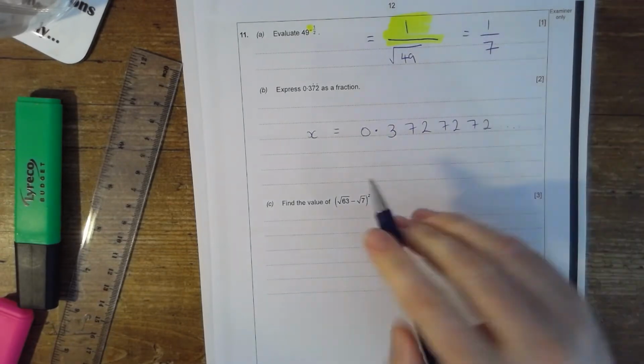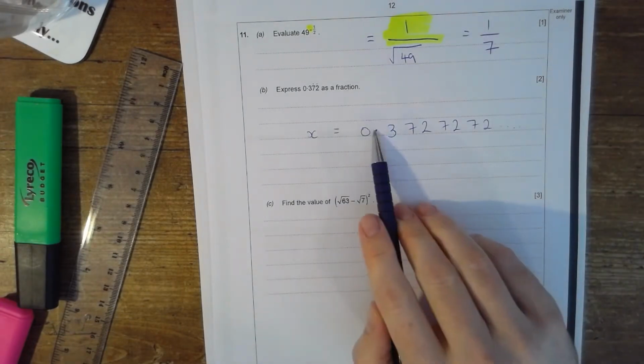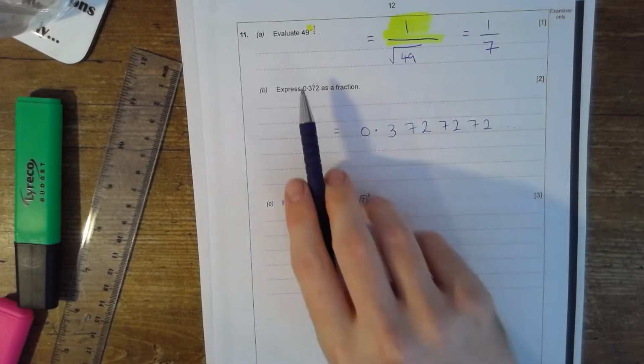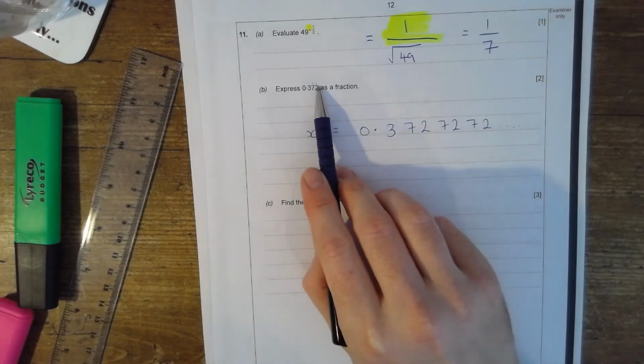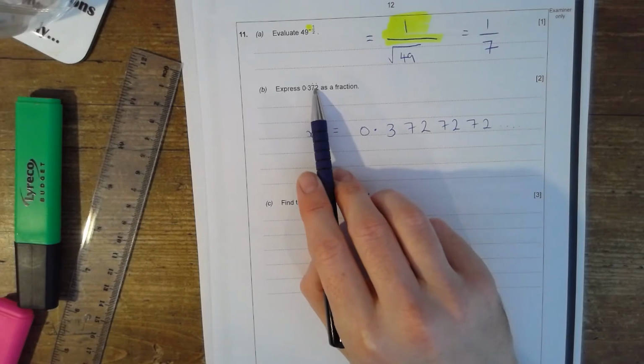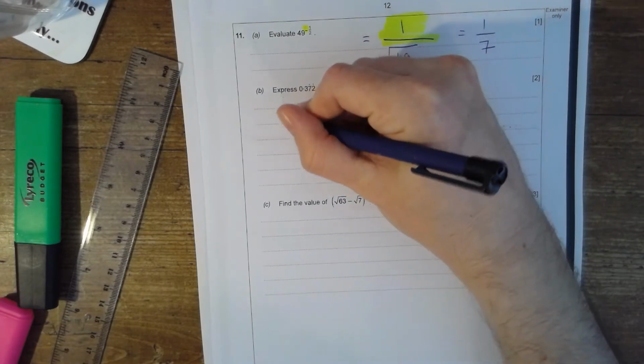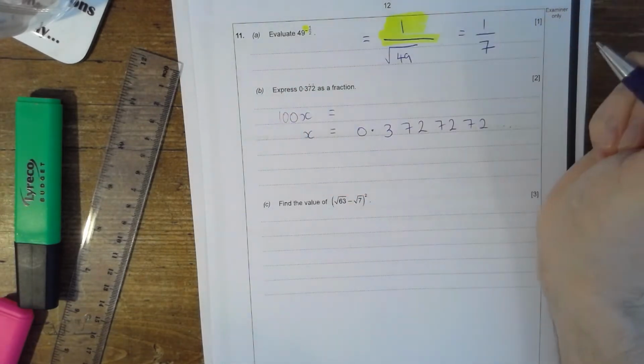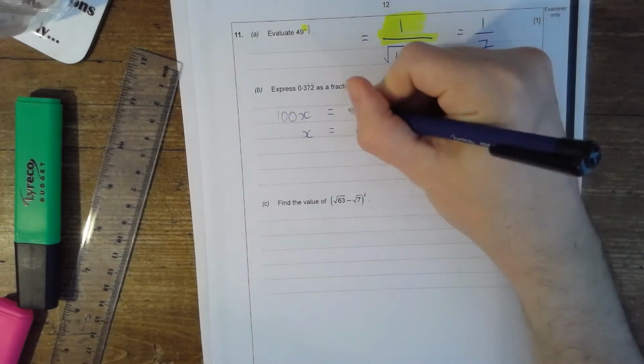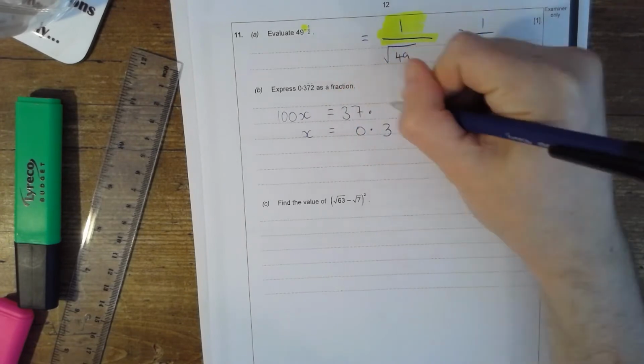Now notice I've left space above it, and the reason why I've done that is because I'm going to times this decimal by, in terms of having 2 recurring dots, times by 100. If it was just 1 recurring dot, it'd be times by 10. If it's 3, it'd be times by 1,000. So by timesing this by 100, I would get x times 100, which is 100x, and then timesing this by 100 would shift everything along 2 places.